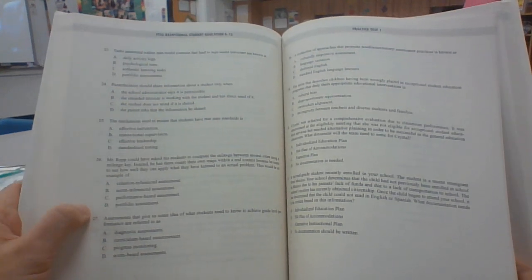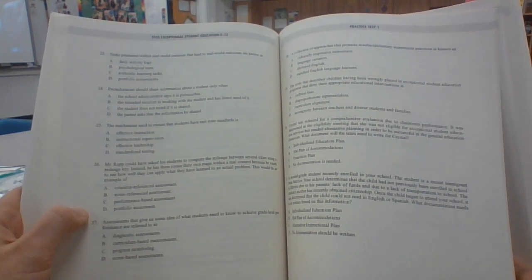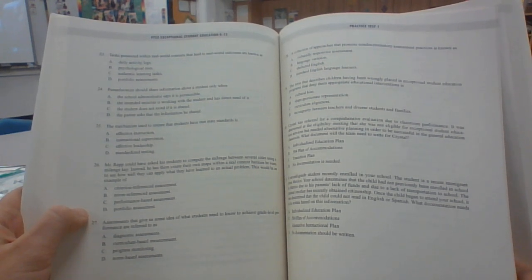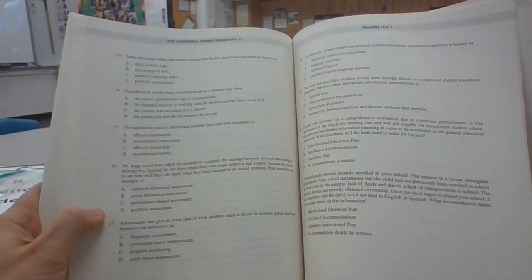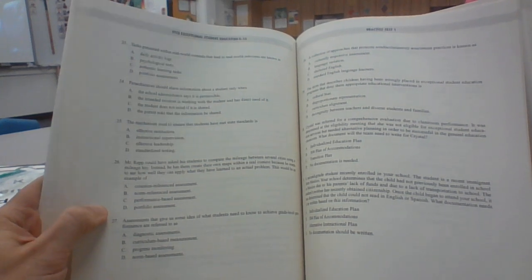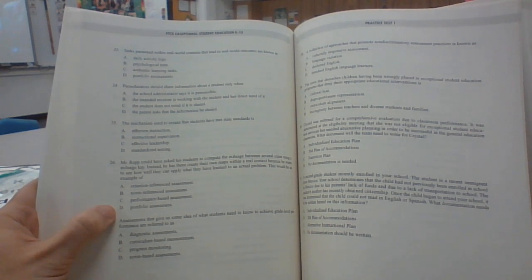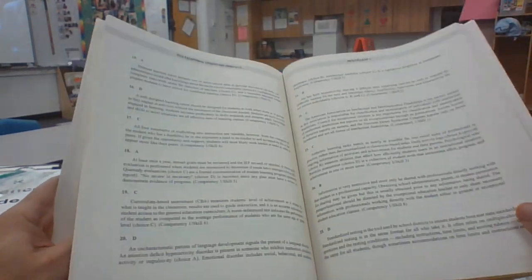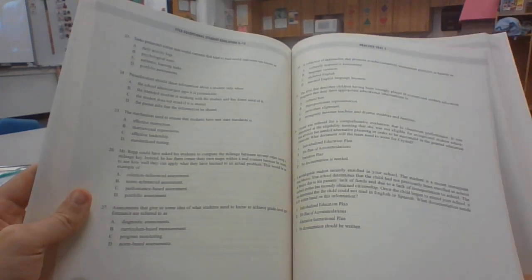26. Mr. Rep could have asked his students to compute the mileage between several cities using a mileage key. Instead, he has them create their own maps with a real context because he wants them to see how well they can apply what they have learned to an actual problem. This would be an example of criterion reference assessment, norm reference assessment, performance-based assessment, or D, portfolio assessment. 26 is C, yes, performance-based. Think about it, guys. They're doing a performance. They're doing an activity.